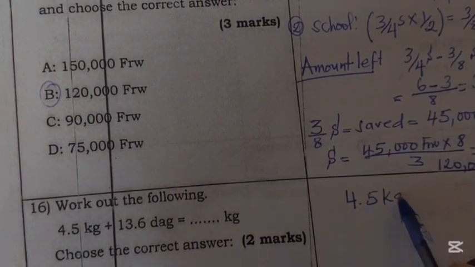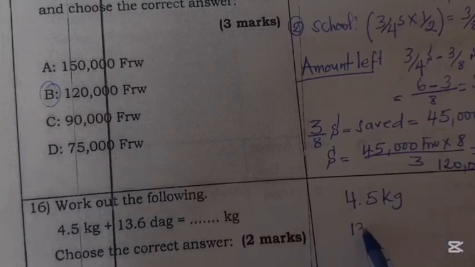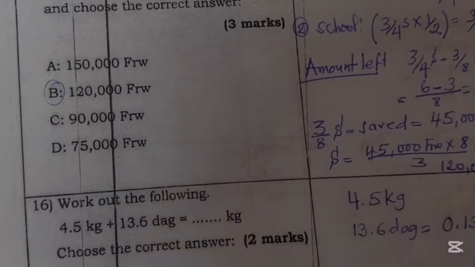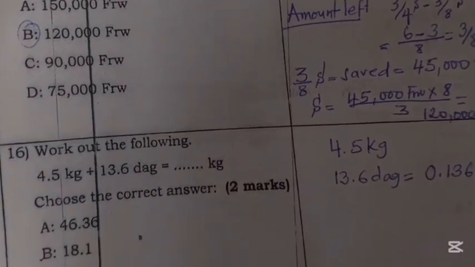16. 4.5 kilogram. Then here you have 3.6 decagram. Of course, here you have to divide by 100 to get 0.136 kilogram. Okay.